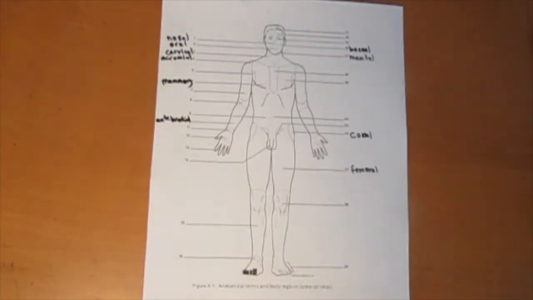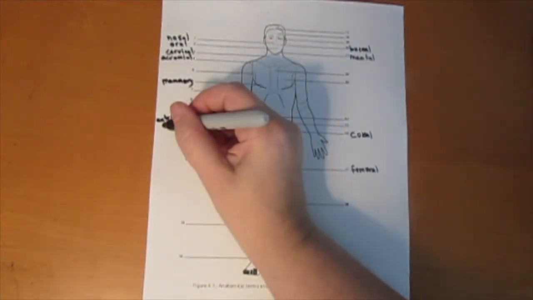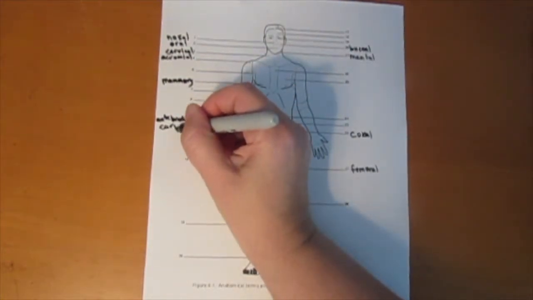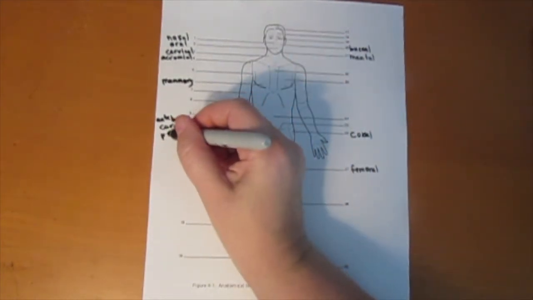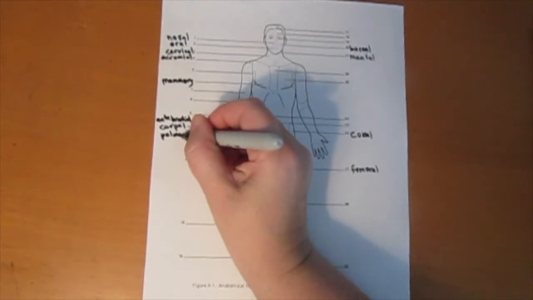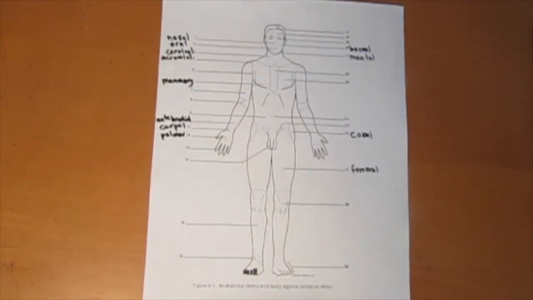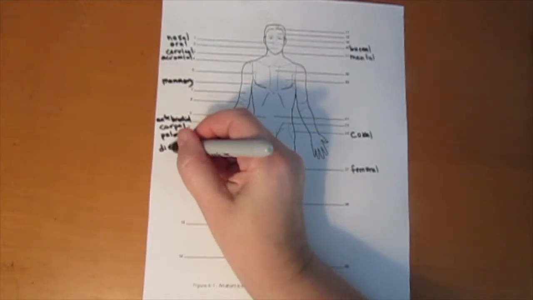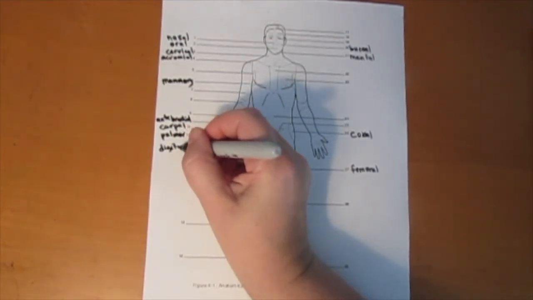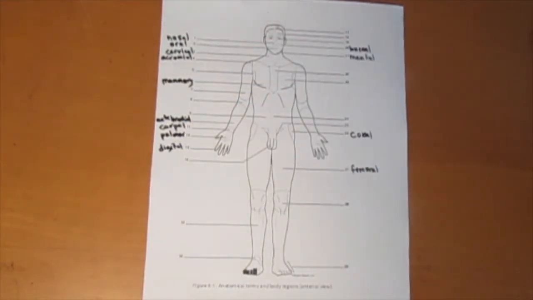Next is the carpal region. The carpal region is named after the bones in your wrist, the carpal bones. Next, we have the palmar region. As you can imagine, it pertains to the palm. And next we have the digital region. The digital region can also be called the phalangeal region. This actually is the fingers and the toes. They're your digits. So the digital region, fingers and toes.